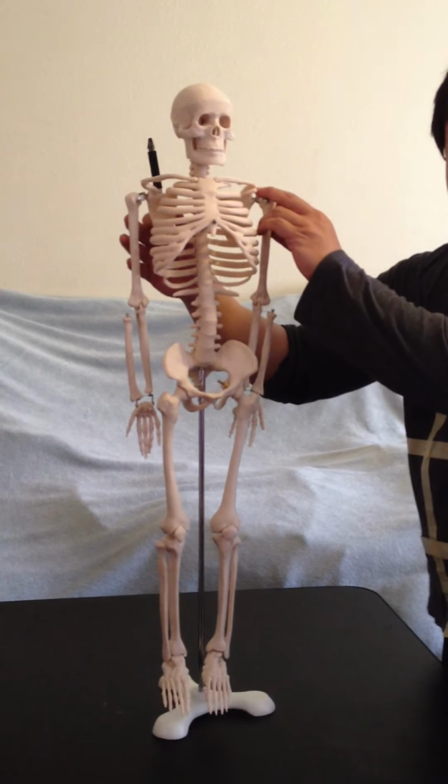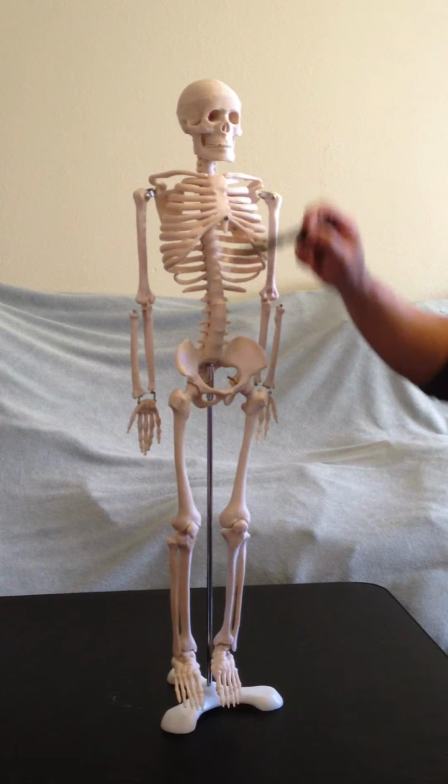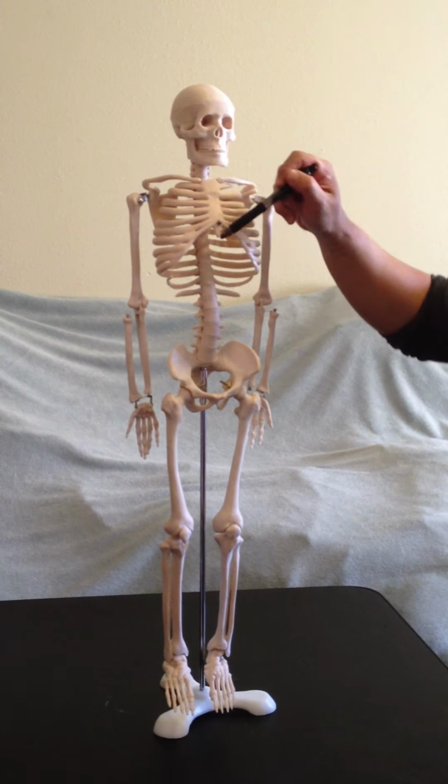The umbilicus is inferior to the sternum. Umbilicus is inferior, or below, the sternum.